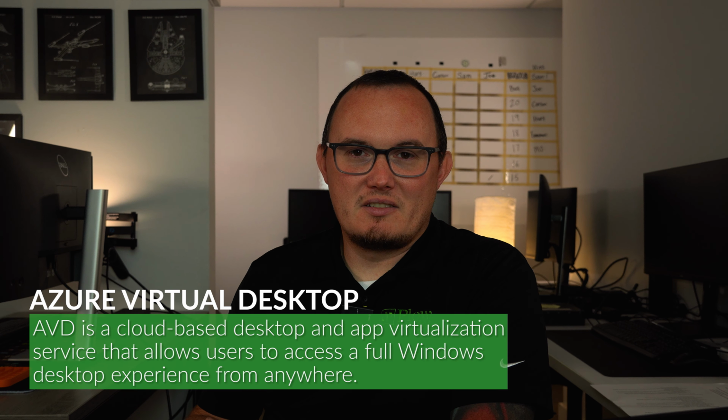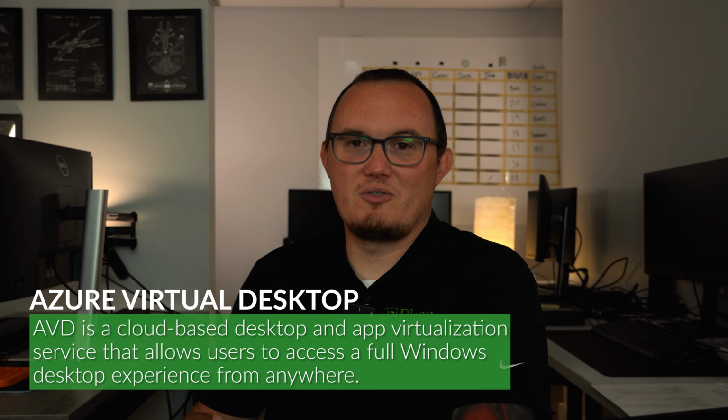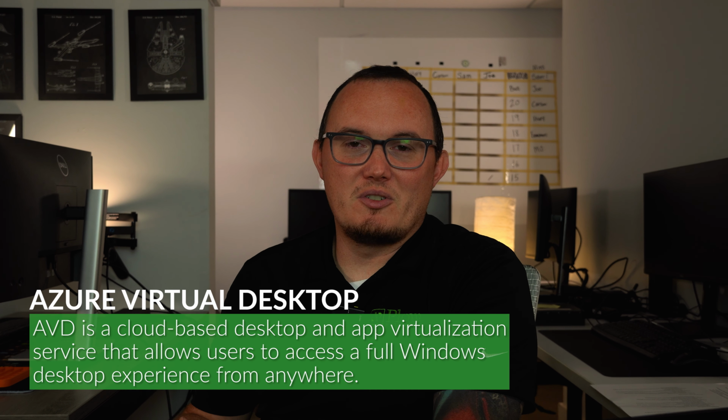So Azure Virtual Desktop. Azure Virtual Desktop is Microsoft's cloud-hosted virtual desktop infrastructure solution. Similar to a Citrix XenDesktop solution or really any other virtual desktop solution, Azure Virtual Desktop integrates directly with the Microsoft 365 environment and the Azure environment as well. Azure Virtual Desktop gives users the ability to access Windows-based applications without the need for a dedicated Windows system.